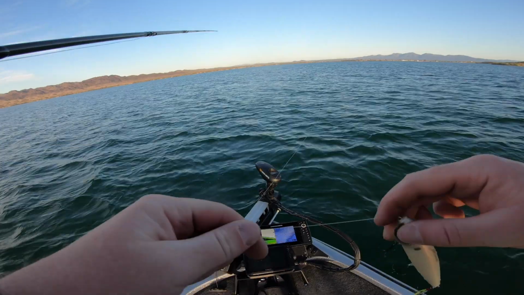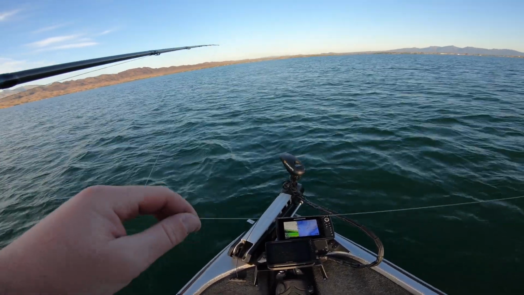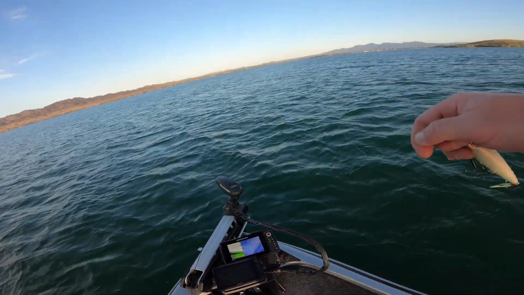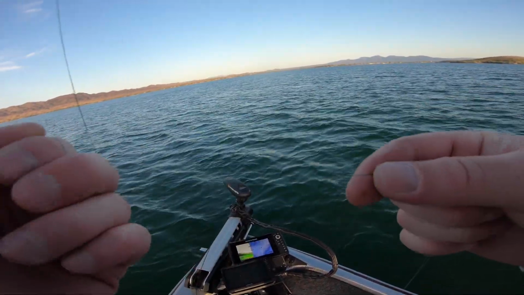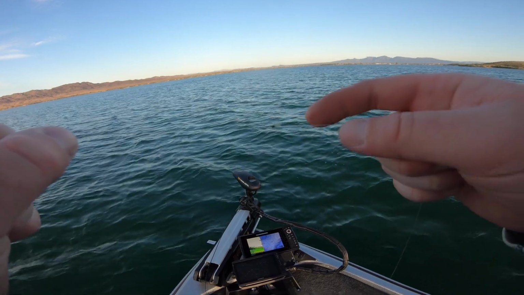Okay, so something I want to show you guys is when you are fishing some of these topwater baits, to put on a mono leader. So like right here, I got braid right here, and then hopefully you can see that.